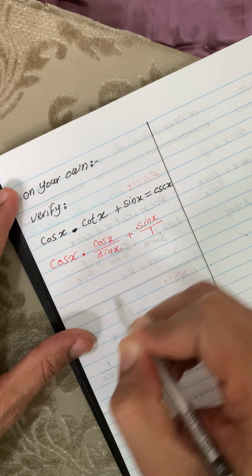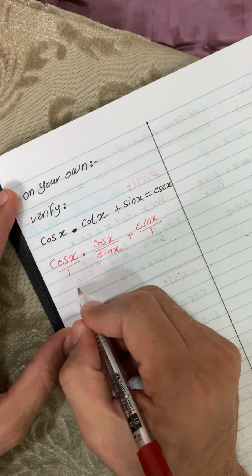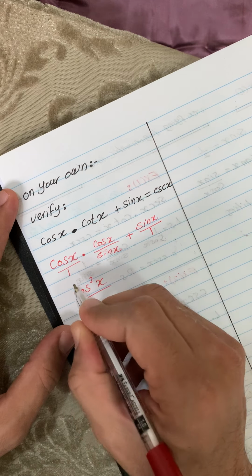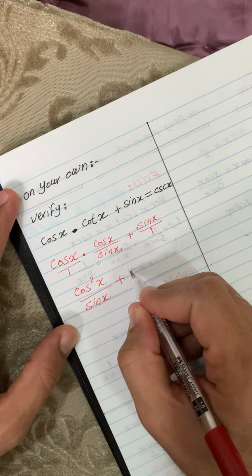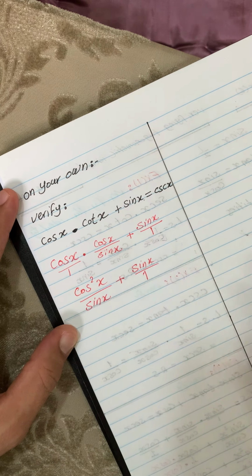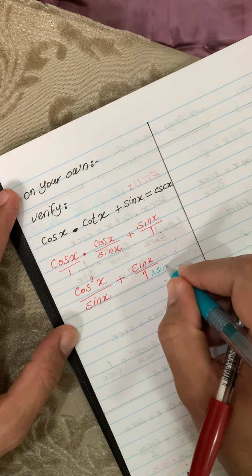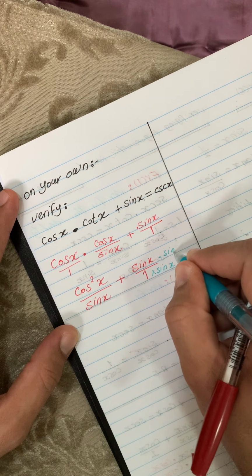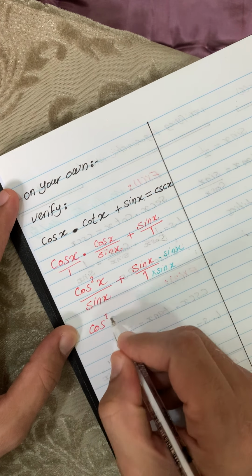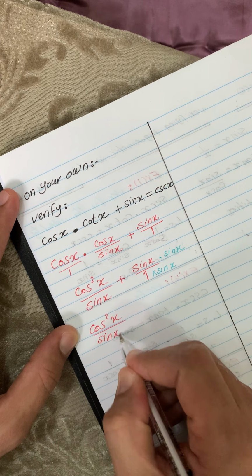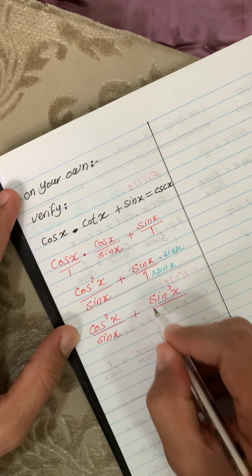Yes, the same as 1 over 1. So here we have over 1. Cosine times cosine, cosine square. 1 times sine. Sine plus sine x over 1. We need to make the denominators the same. Multiply here by sine x. Then cosine square over sine x plus sine times sine, sine square over sine x.